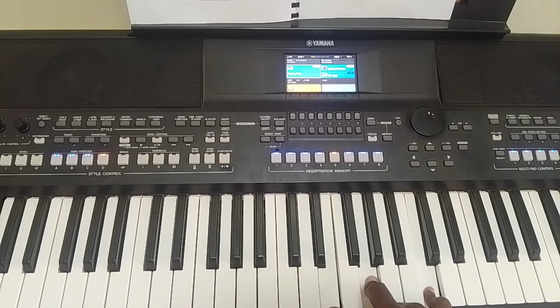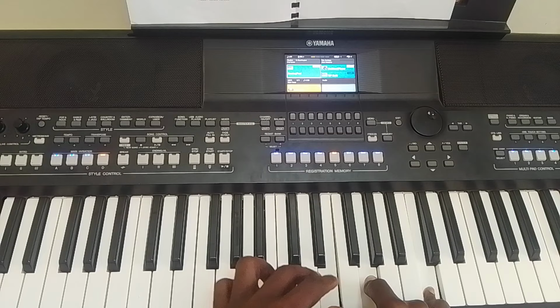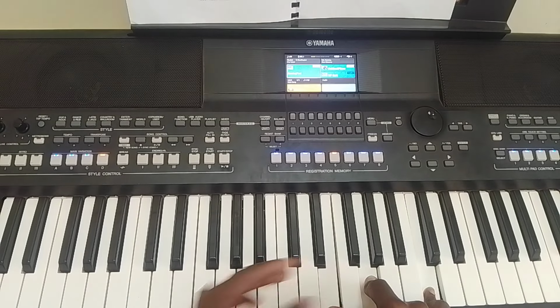Then second inversion. The second inversion, you're gonna take this E. Okay. You know that the notes that make chord C are E, G, and C, or C, E, and G. So it's only mixing those notes. That's the mixing of the notes or keys of that chord is what we call inversions.